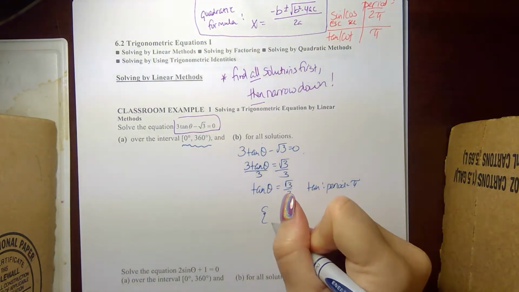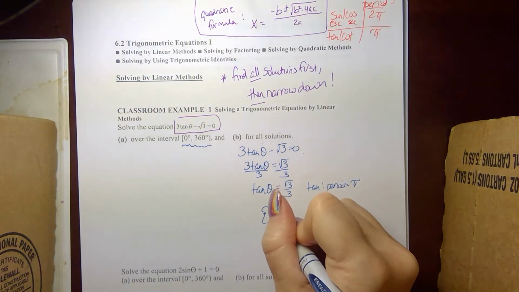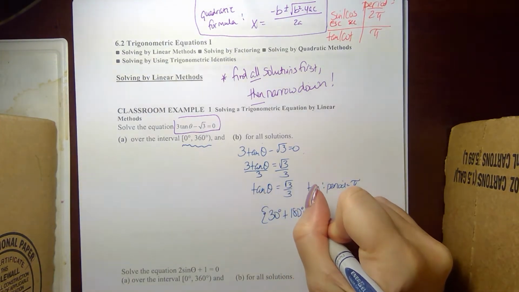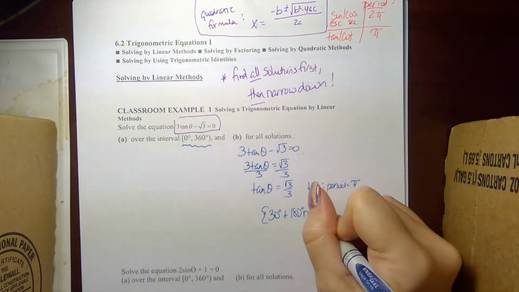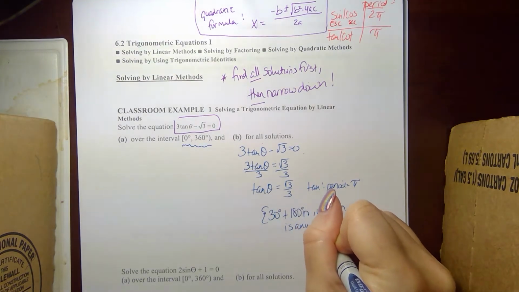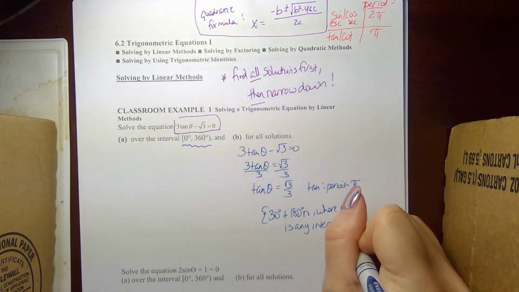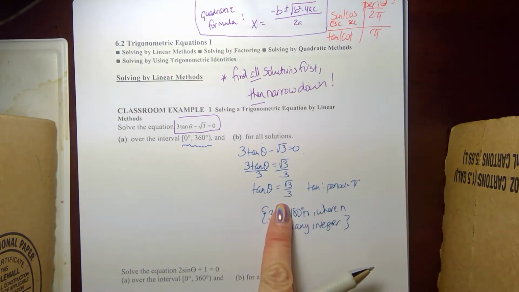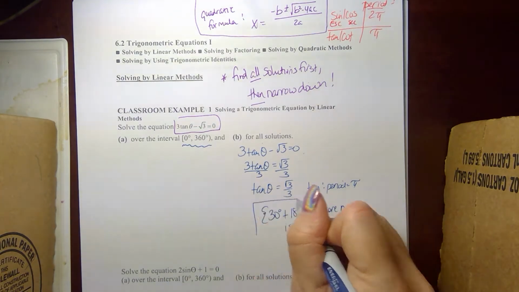I'm going to say, in brackets, 30 degrees plus 180 degrees n, where n is any integer. So any positive or negative rotation of 180 degrees from 30, I have another angle whose trig function value is square root 3 over 3. This is my all solutions.